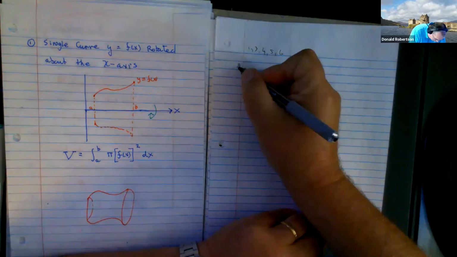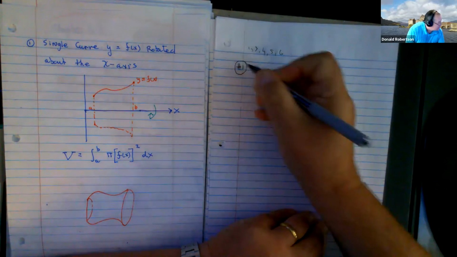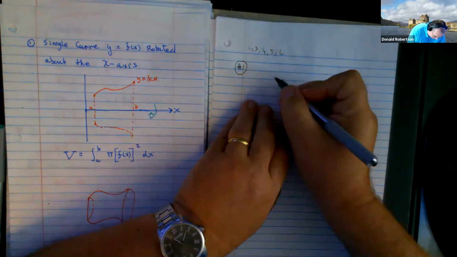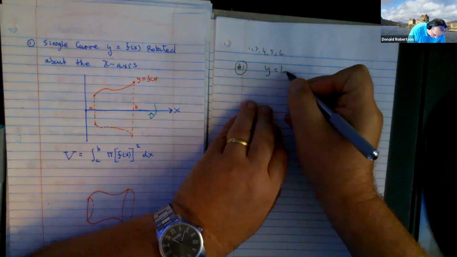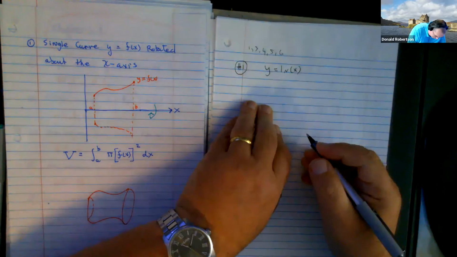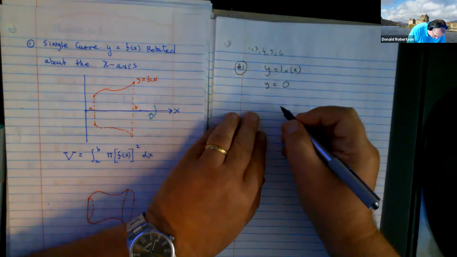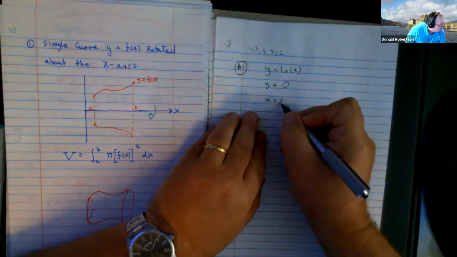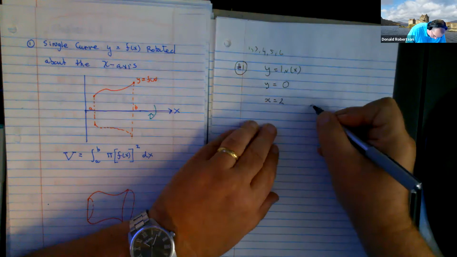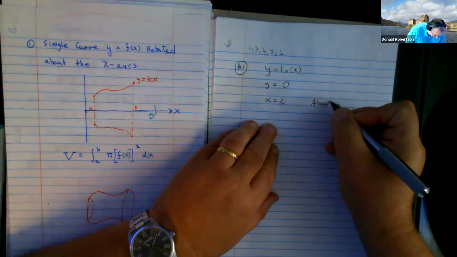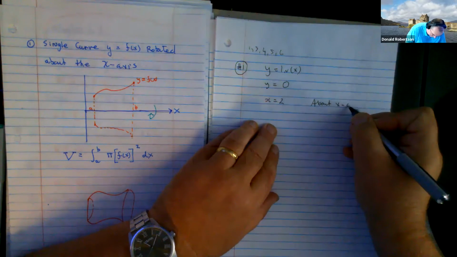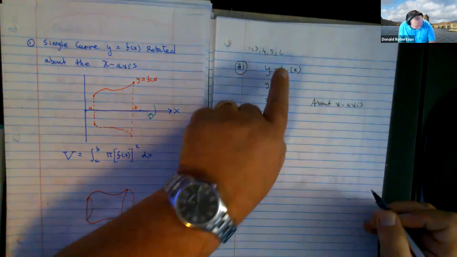And show you the approach. This is a version of question 1 in your homework. And we're going to be taking the curve y equals log x. We're going to be doing a y equals 0. And we're going to be doing the line x equals 2. And it's going to be rotated about the x-axis. So it's a single curve rotated about the x-axis.